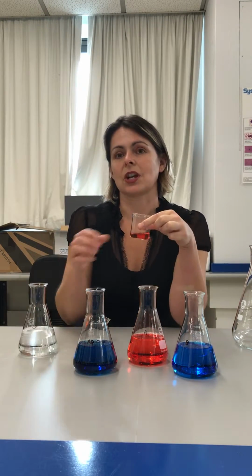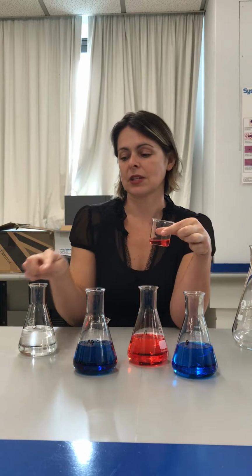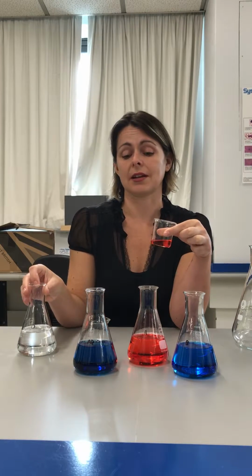The way in which children can see if a blood is compatible is whether or not this changes colour. So if you give patient A blood group O, it's clear water, so it's not going to change colour. So patient A can receive blood group O, so that's okay.